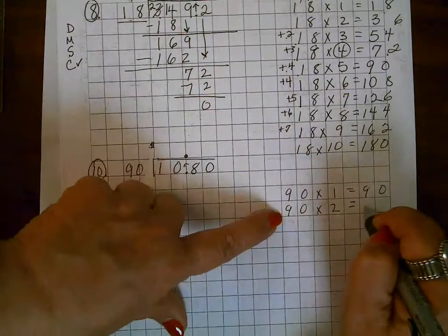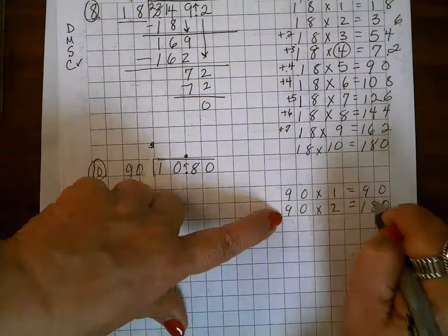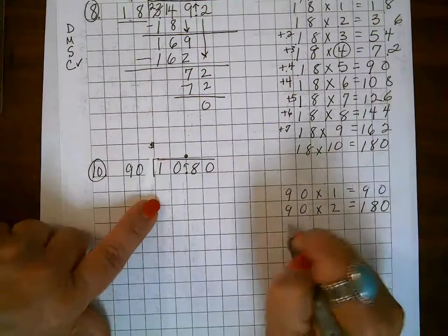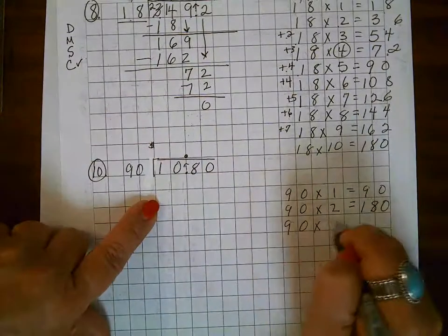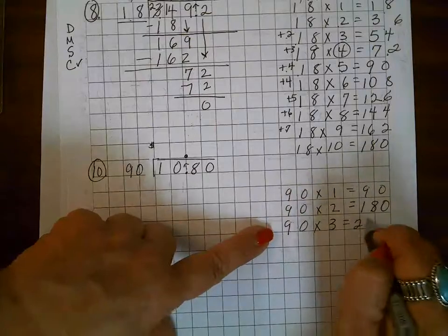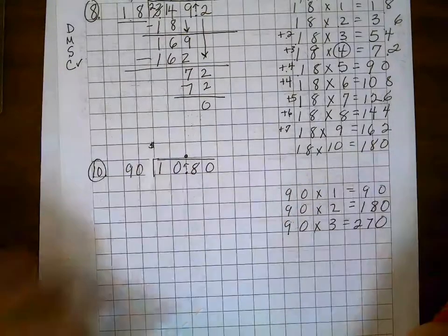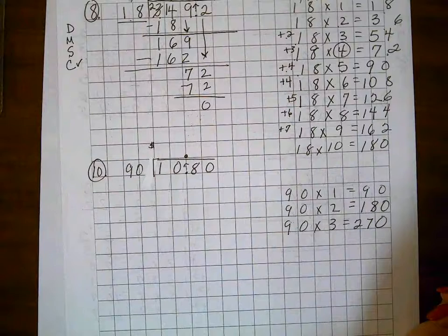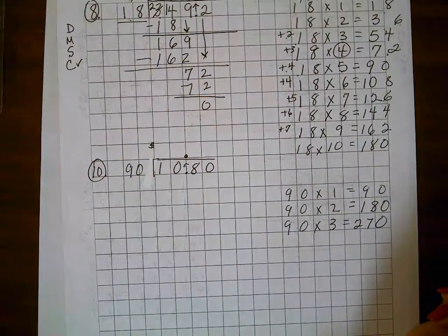Remember, we're doubling it up. 180. I don't know if we need to go any higher. 90 times 3. 9 times 3 is 27. And then my 0. I think I'm going to stop there. I don't think I have to go any higher.